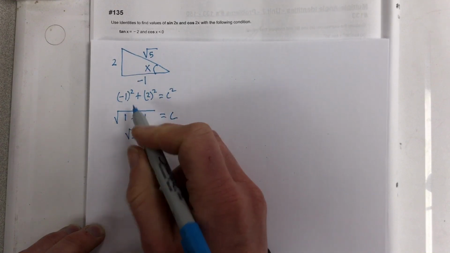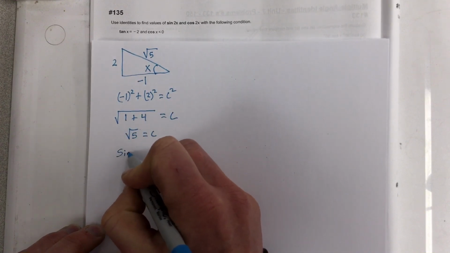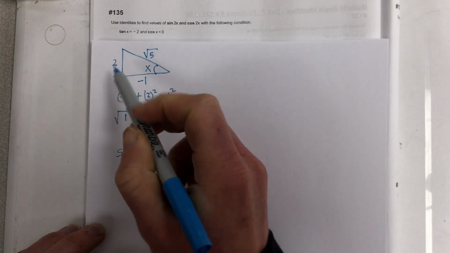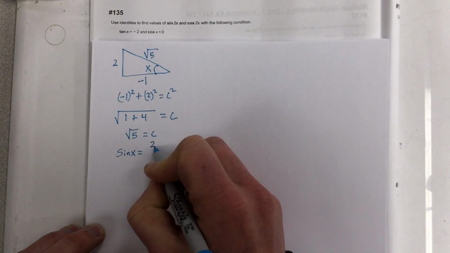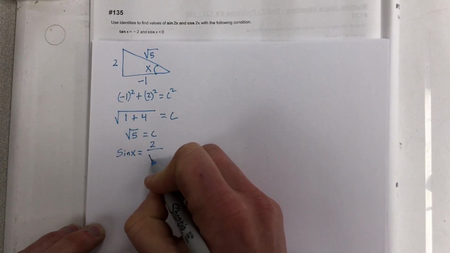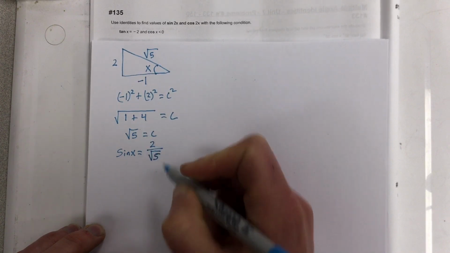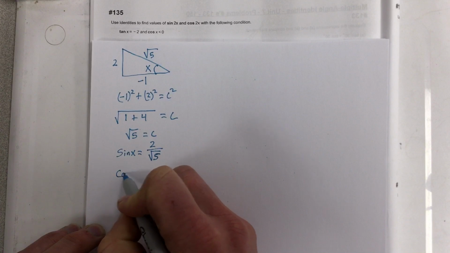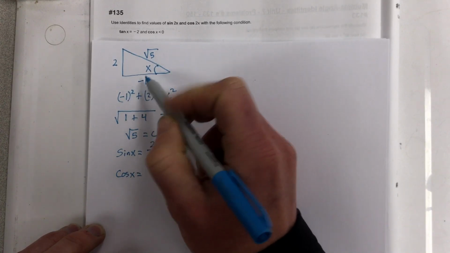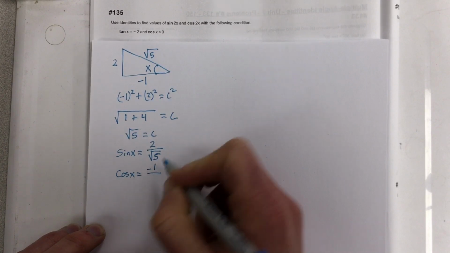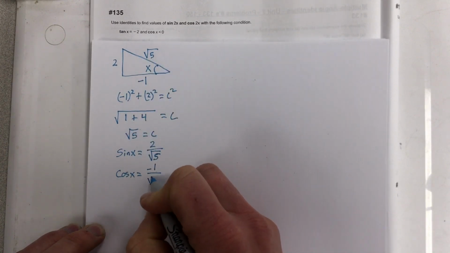Now I need to find sine x, which I can do easily because that's the opposite over the hypotenuse. So I go to the opposite side, which is 2, over the hypotenuse, which is root 5, and that would be sine x. And I can find cosine x by doing the adjacent side, which is -1, over the hypotenuse, which is root 5.